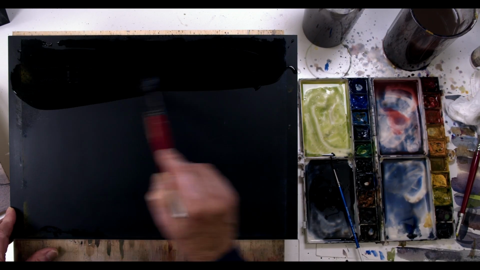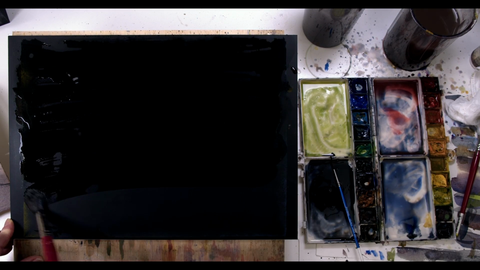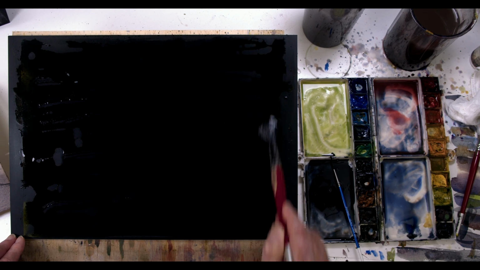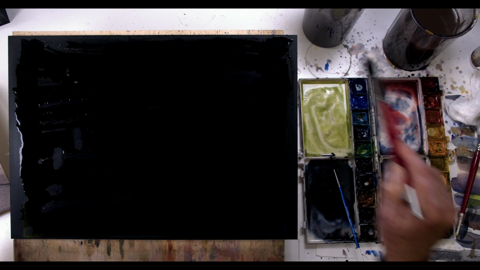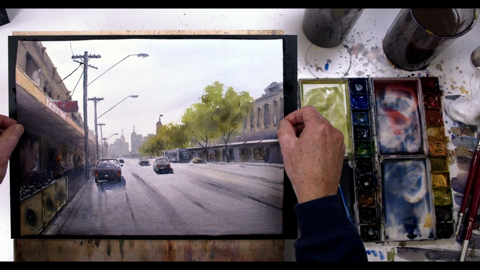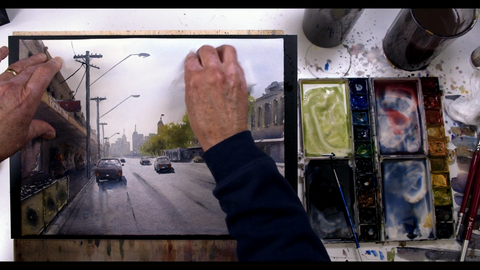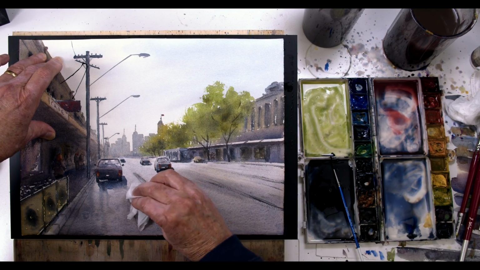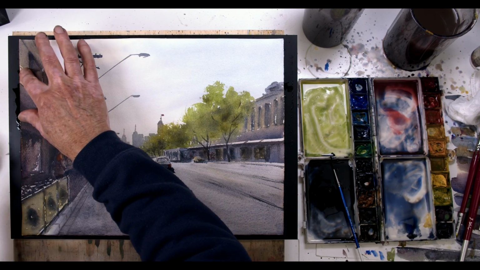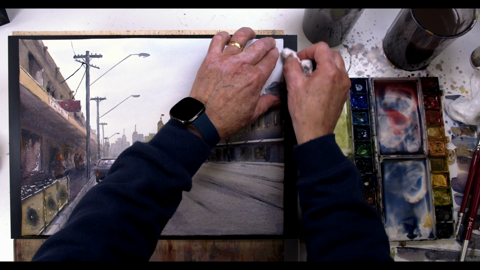And that moisture will hold the paper in place. There we go.